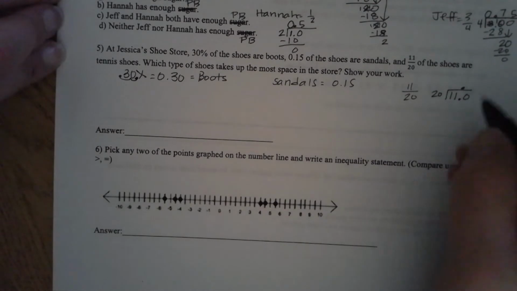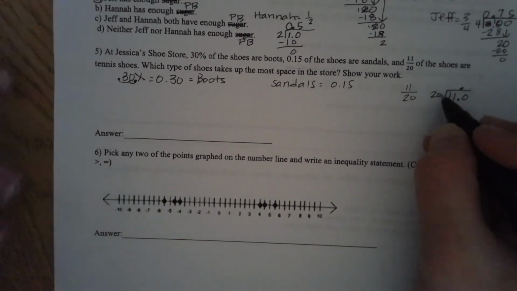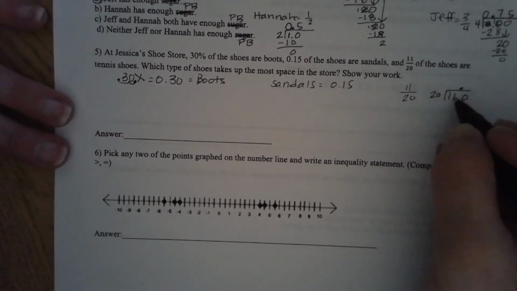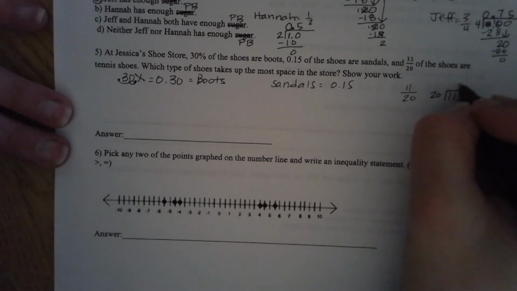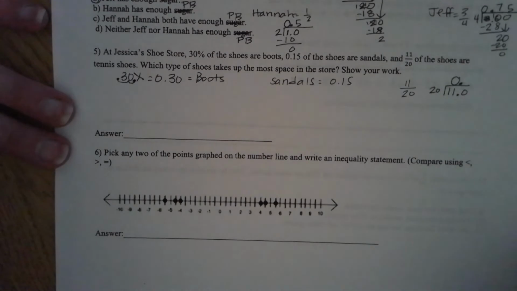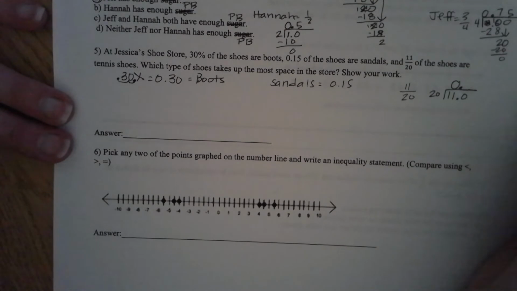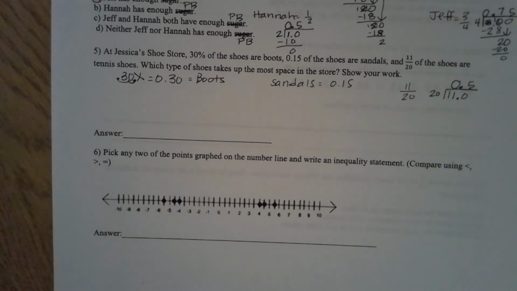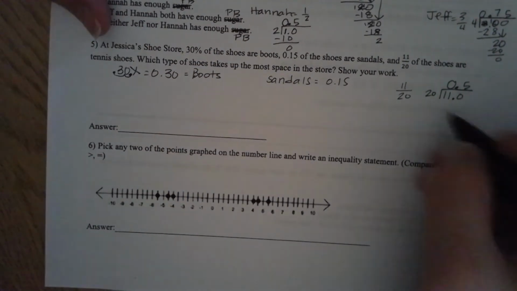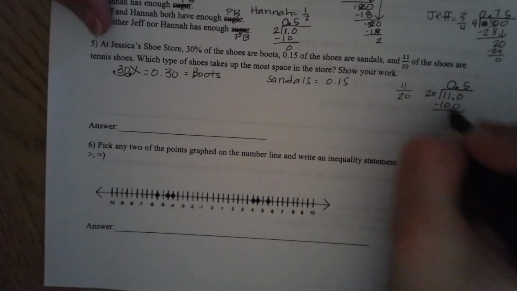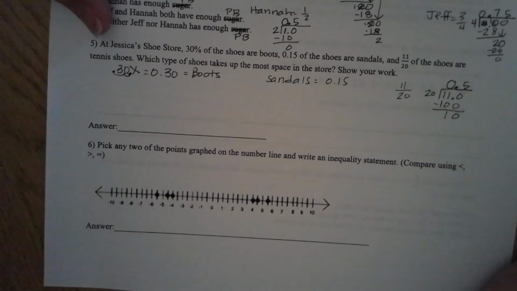Okay, so if I have 20, I'm seeing, can 20 go into 1? It cannot. Can 20 go into 11? It cannot. So I'm going to put a 0. Then I'm pretending like that decimal point's not there, and I see, can 20 go into 110? 20 can go into 110 5 times. 20 times 5 is 100. I subtract 0 minus 0 is 0. 1 minus 0 is 1, and 1 minus 1 is 0.